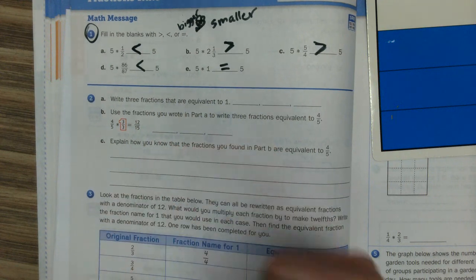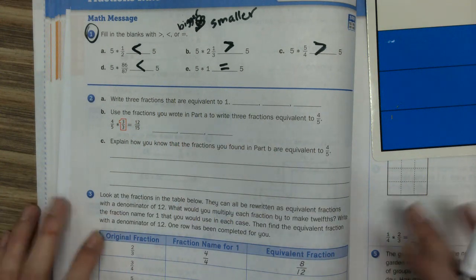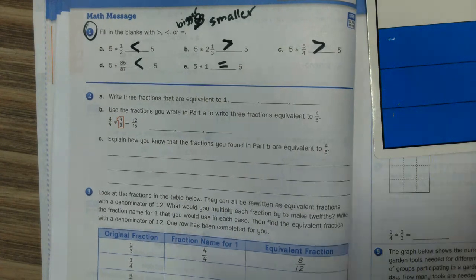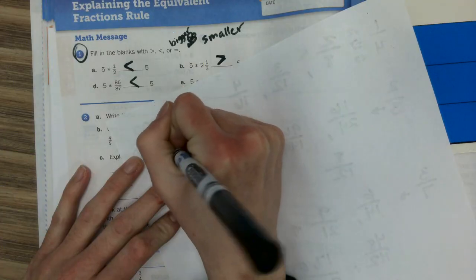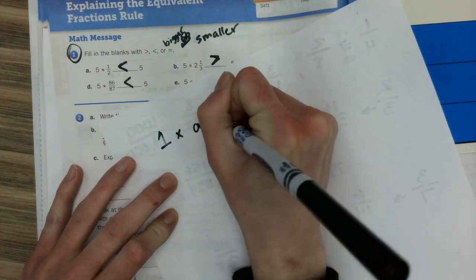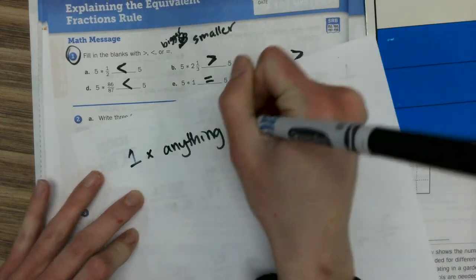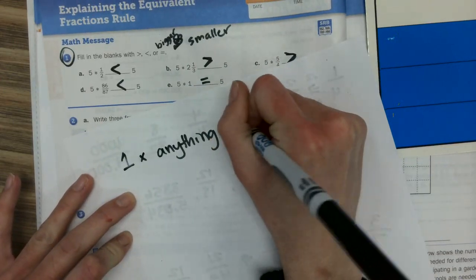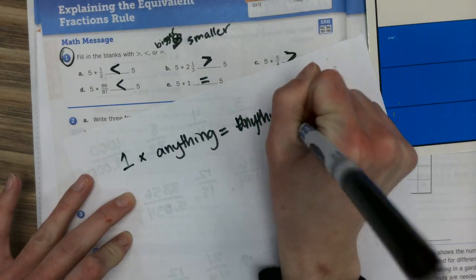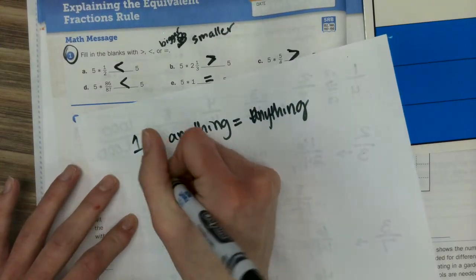And I will make something to go up here, but if you want to jot this down somewhere on your paper: 1 times anything equals anything.